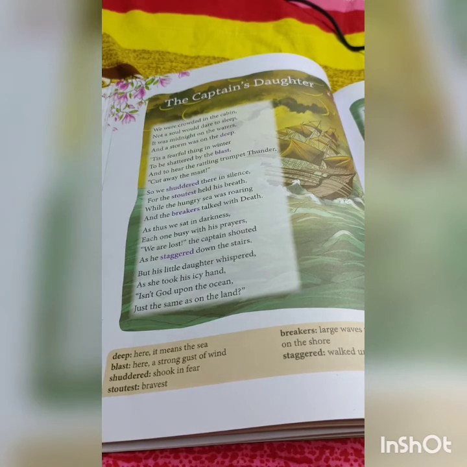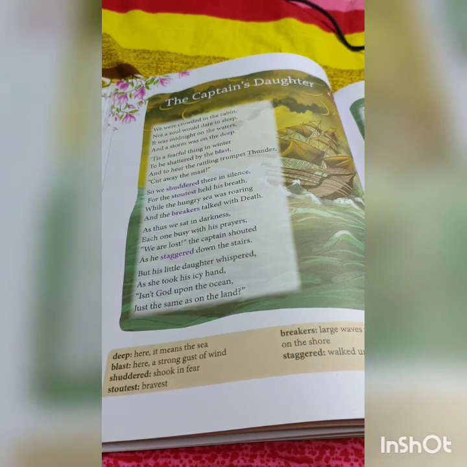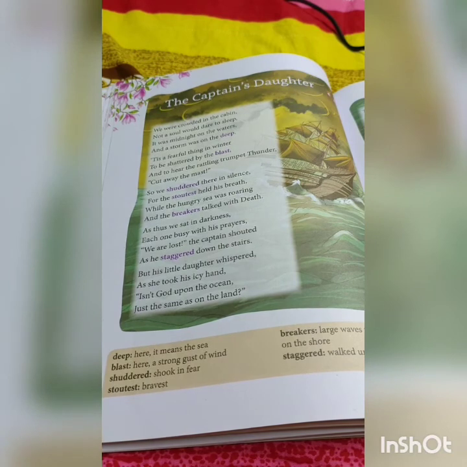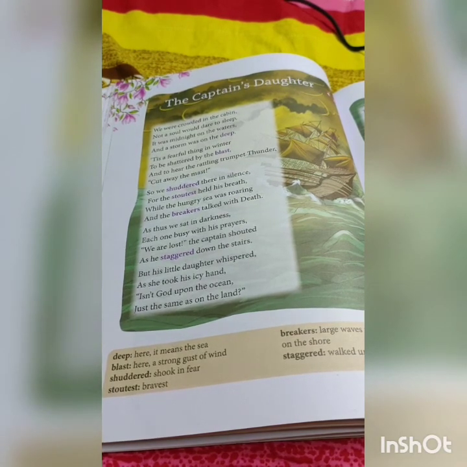But the little girl does not know whether God is there upon the ocean. She was asking her father whether God is present upon the ocean or not, whether we can pray to God upon the ocean, whether God is available on the sea.